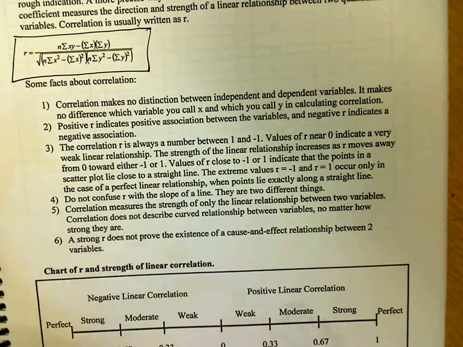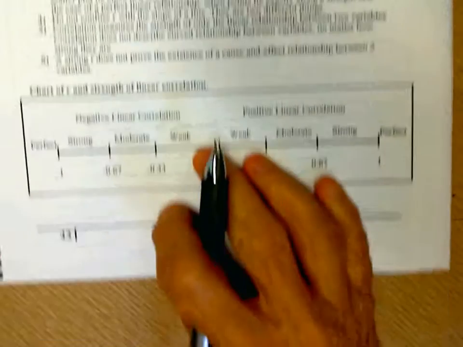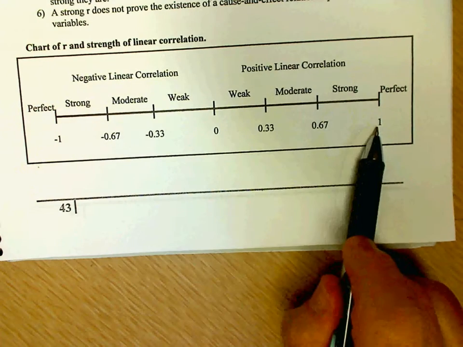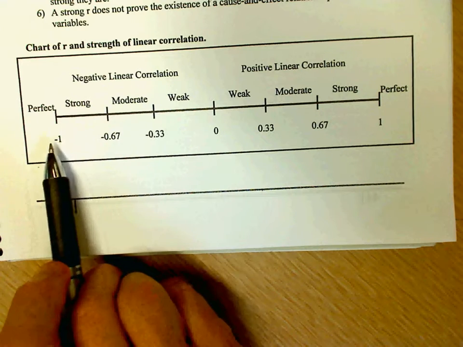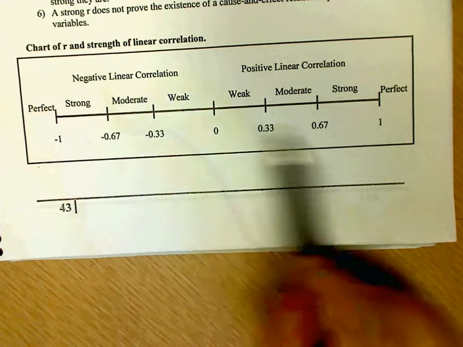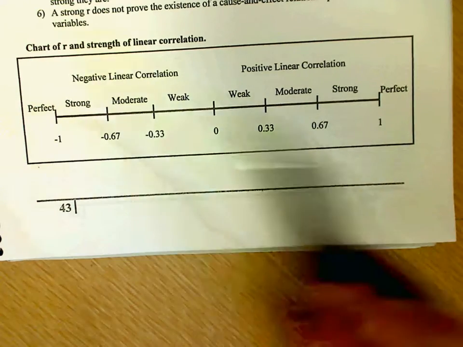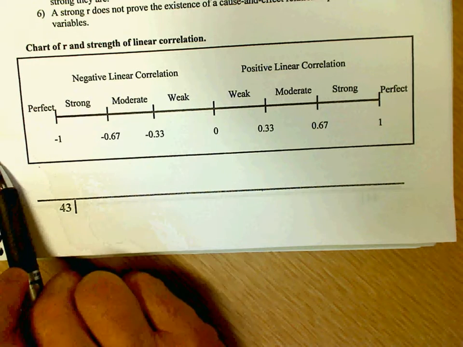For example, the correlation coefficient value is between -1 and 1. It's never -2, it's always between -1 and 1 and anything in between. It doesn't go below -1. If your correlation coefficient goes below -1, you have a calculation error.